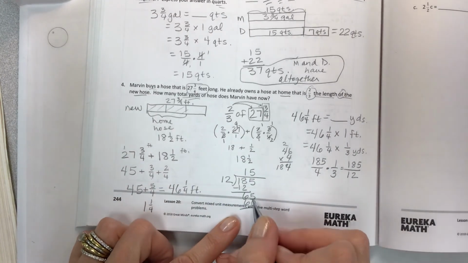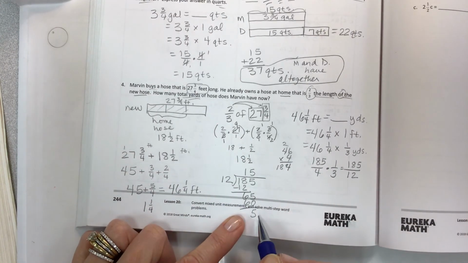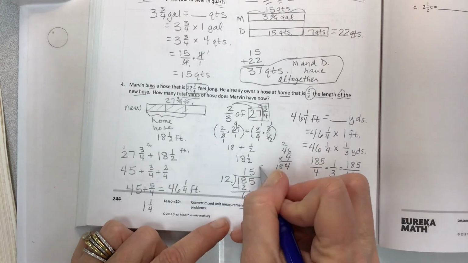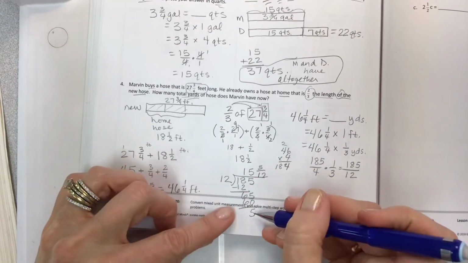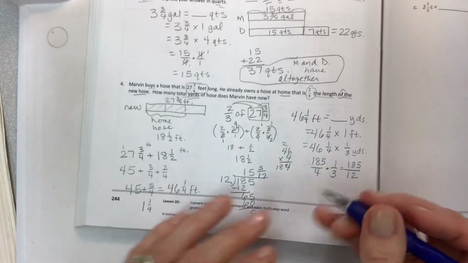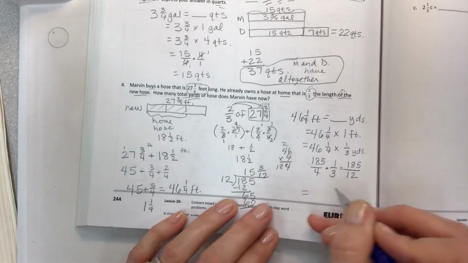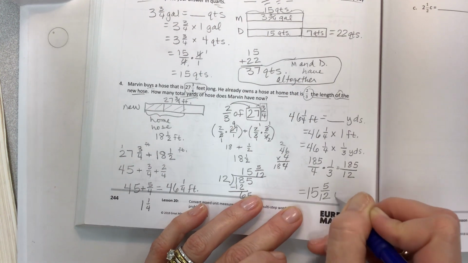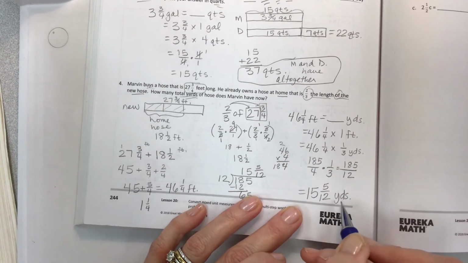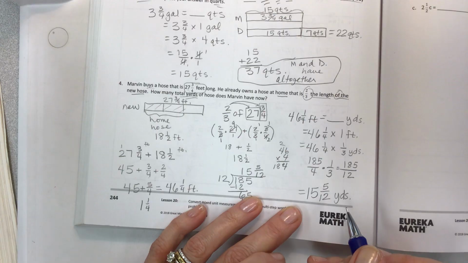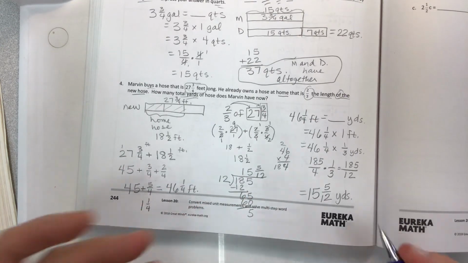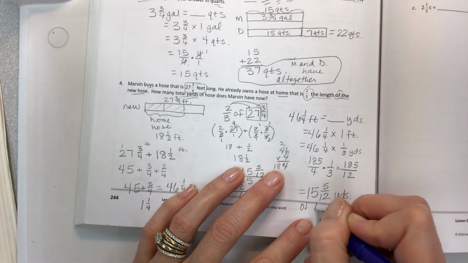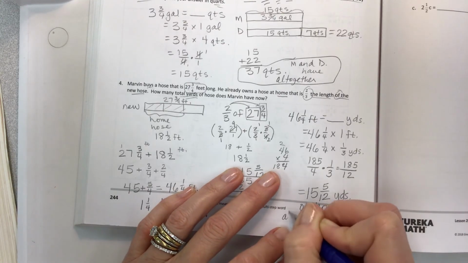Pardon all the words down there. Just blaze right through them. I have 5 left over. I've done all my bringing down. So 15 and 5/12 is what we have now. And that is our final answer. And label it in yards. Don't forget that. That's really the most important part. So it's 15 and 5/12 yards of hose altogether.